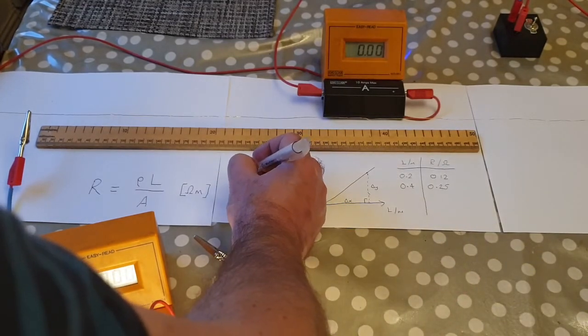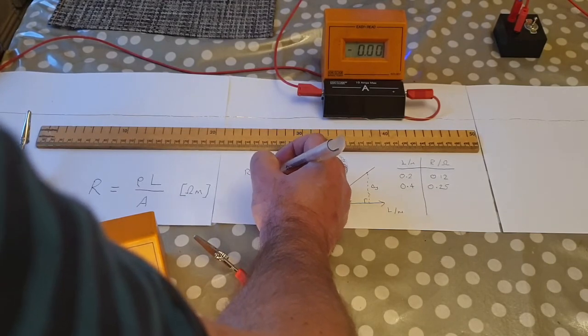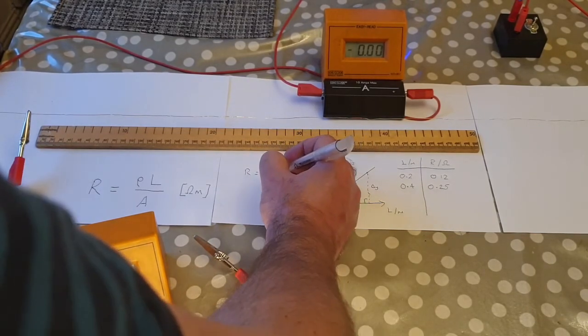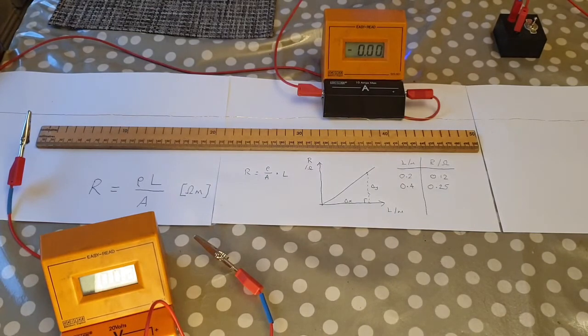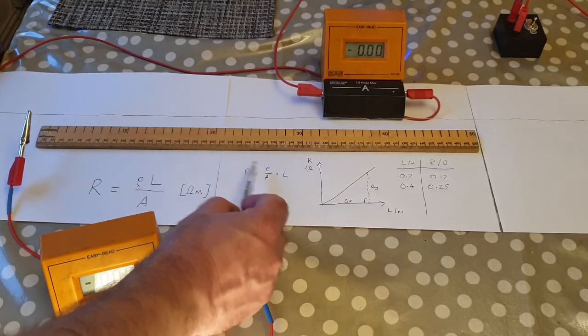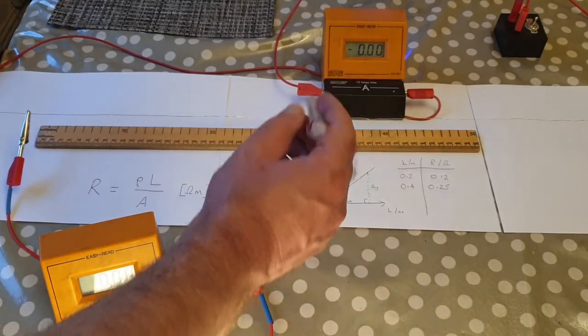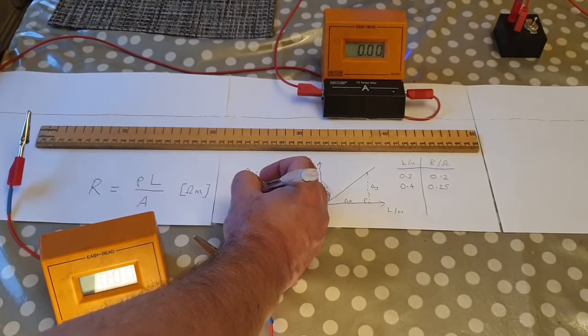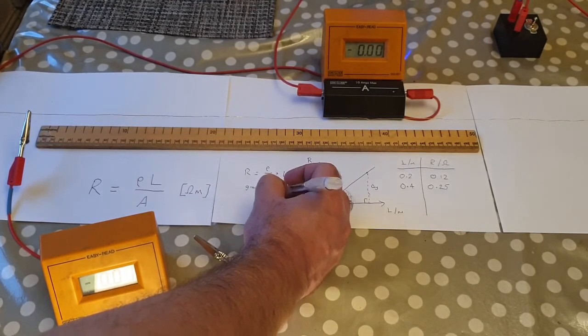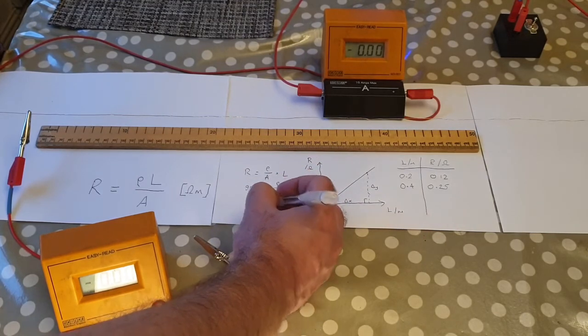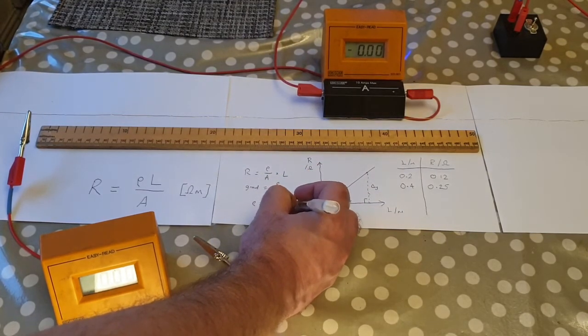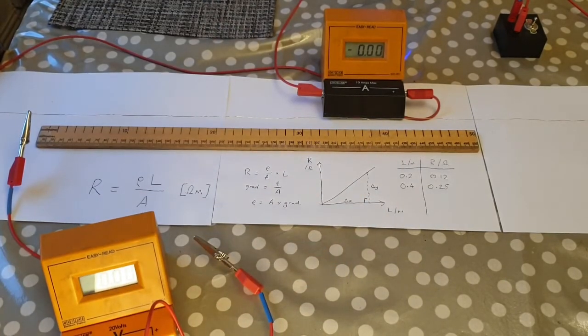Now, because R equals rho over area, that's resistivity over area, times length, this is a constant, isn't it? So R equals a constant times length, and that constant would be the gradient of the line. So the gradient equals the resistivity divided by the area. So the resistivity would be the area times the gradient of the graph. And voila, I've got my resistivity of copper, which, as I said, is a very low number.